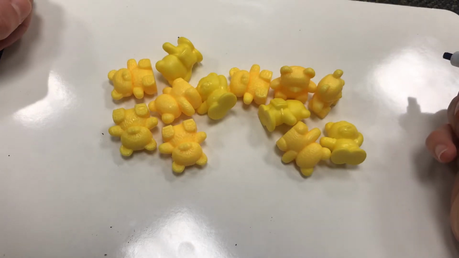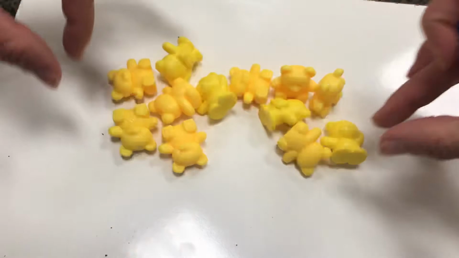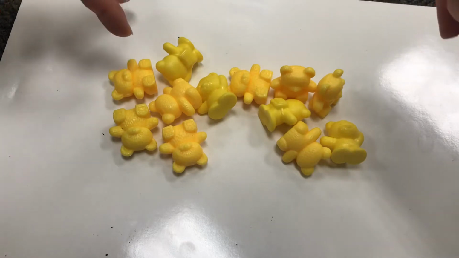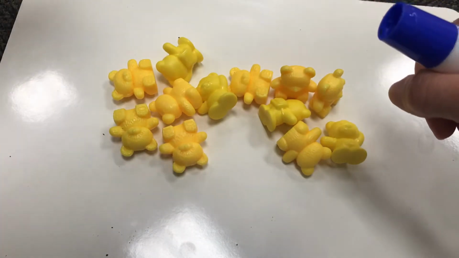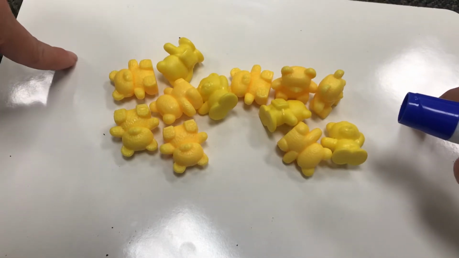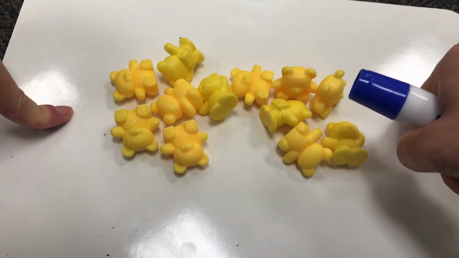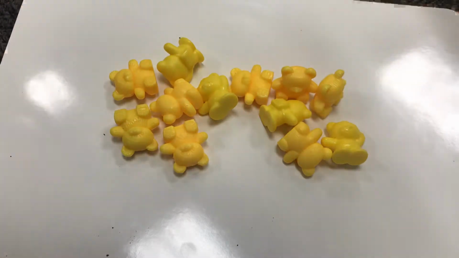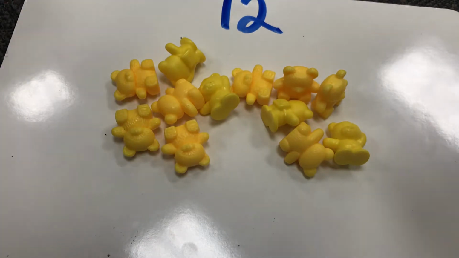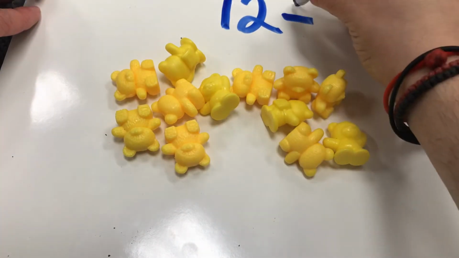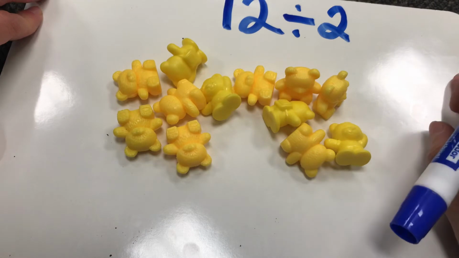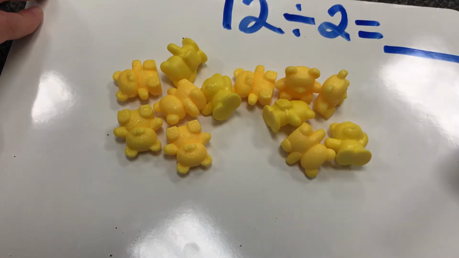So what that wants us to do is to divide these 12 birds into groups of 2, not 2 groups, groups of 2, right? Because it says each cage can fit 2 of these birds. So your whole is 12. That's my whole in this. And the part that I'm working with is that each cage can fit 2 of these birds. So now we need to figure out how many cages we're going to need.